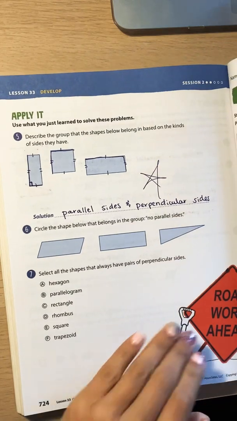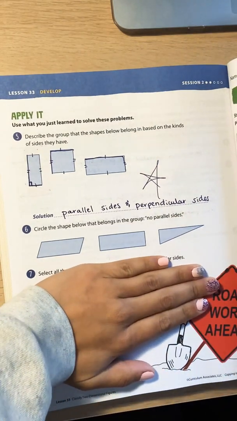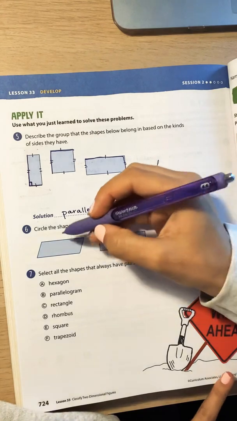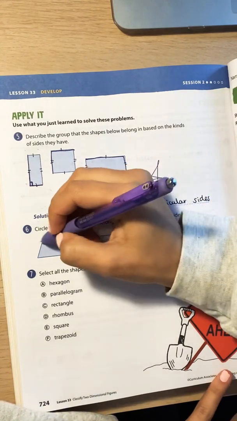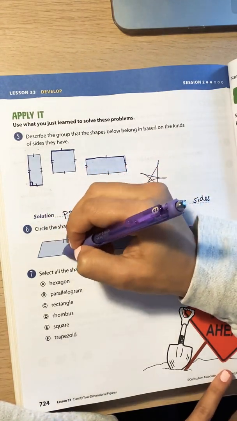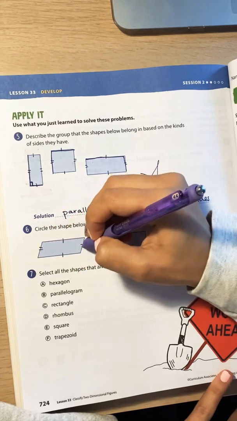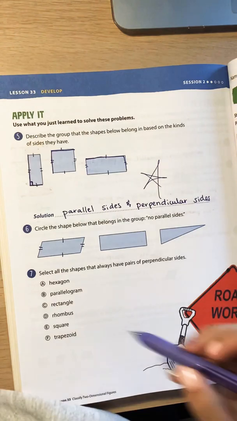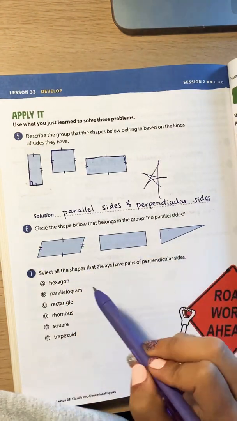Okay, number 6. Just that one. Circle the shape below that belongs in the group no parallel sides. Okay, well, I can tell that the top here is parallel to the bottom. And this side is actually parallel to that side too, because they're the same distance apart forever. So, can't be that one. That one has parallel sides.